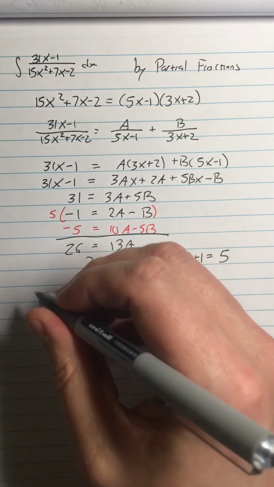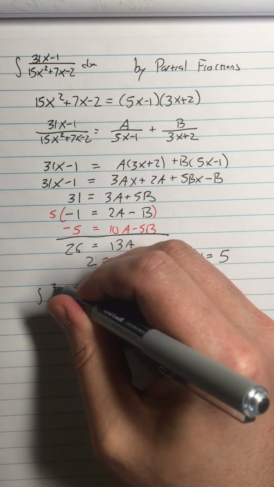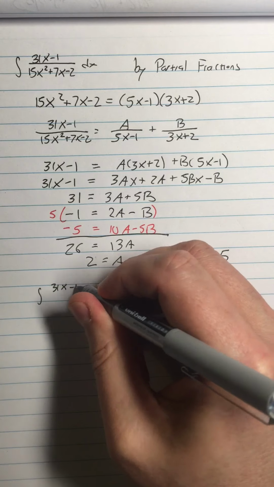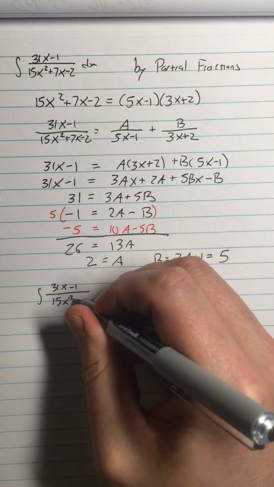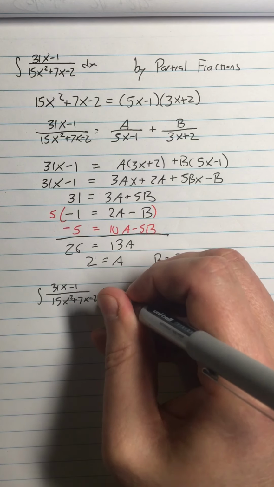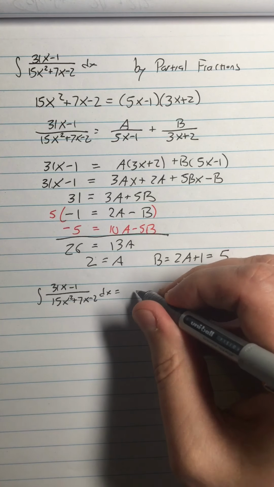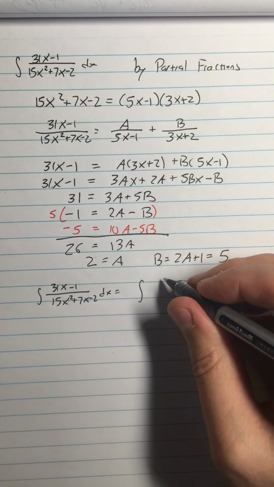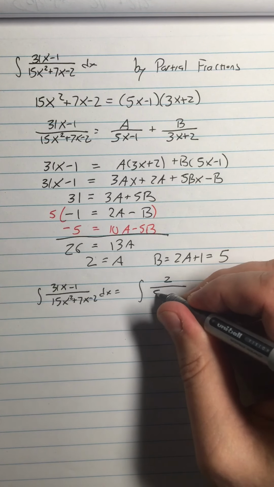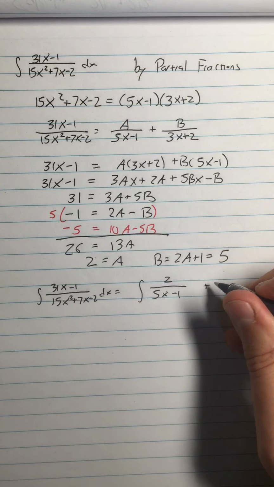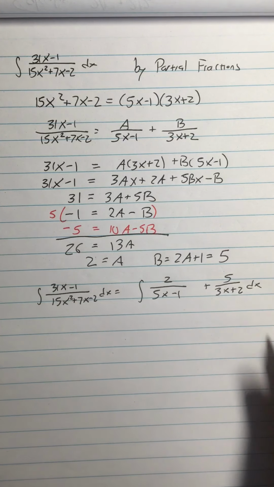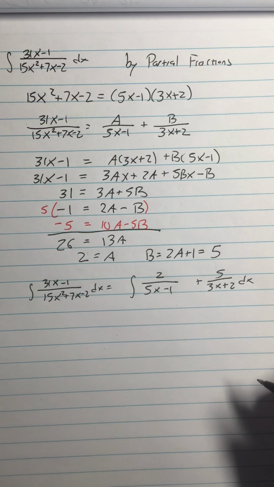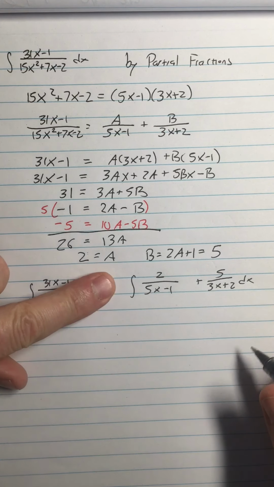Then I should rewrite the integral because I'm starting that. Arguably you could skip rewriting the integral and just jump to the separated integral, 2/(5x - 1) + 5/(3x + 2). Some people like to write this as two separate integrals. You can if you want. You don't have to. So yeah, you could jump to this.